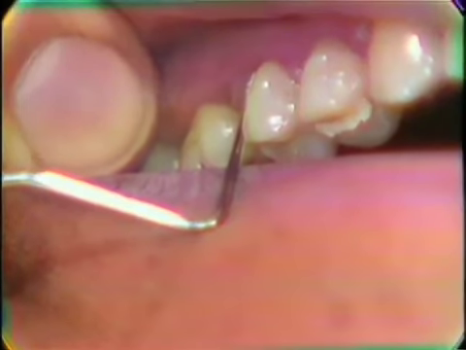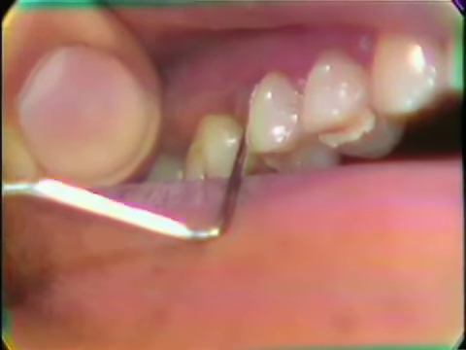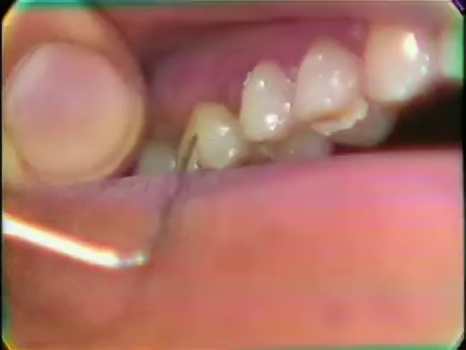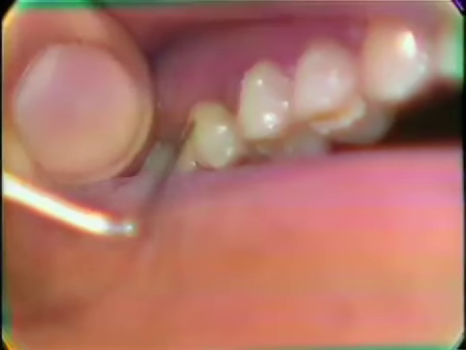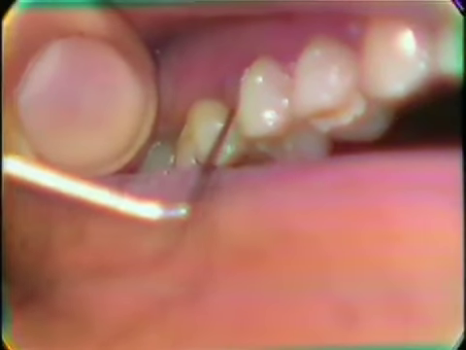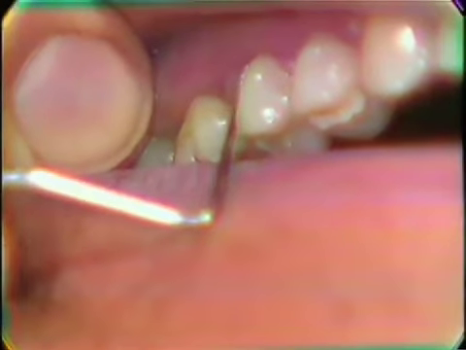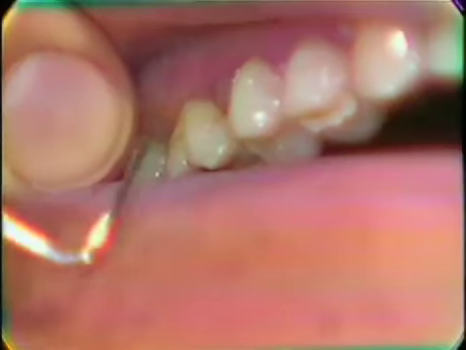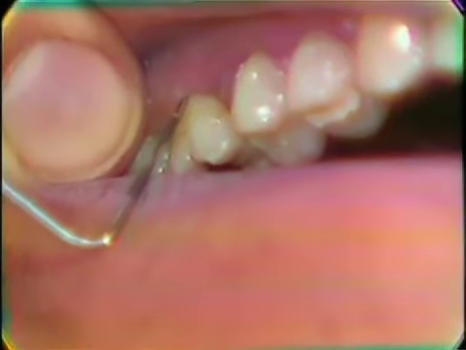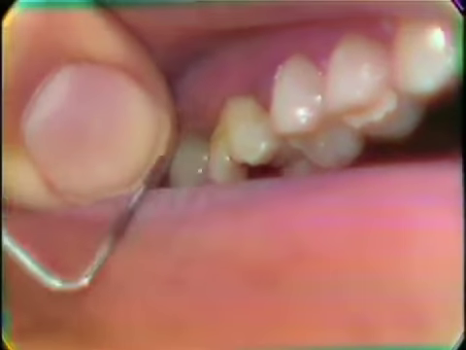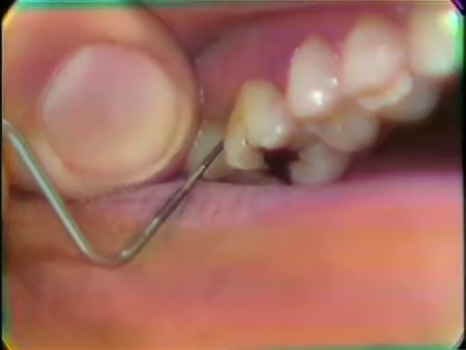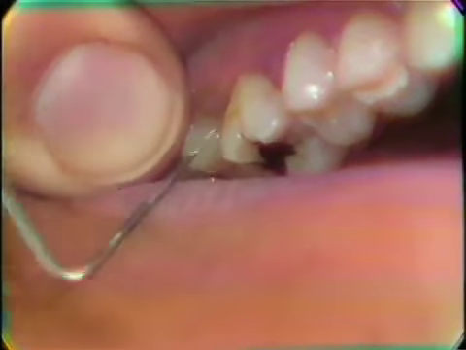Three measurements will be made on each tooth, both for recording the distance between the free gingival margin and the cementum enamel junction, and three measurements will be made to record the pocket depths, both at the mesial buccal, the midpoint on both buccal and lingual, and the distal buccal. These same measurements will be made both on the buccal and the lingual of the tooth.